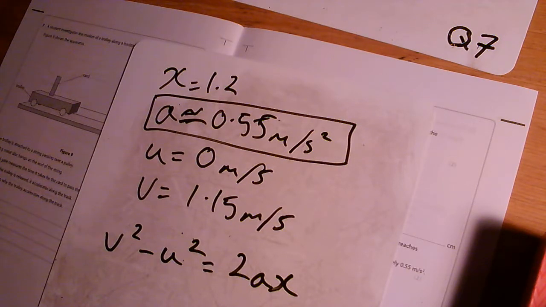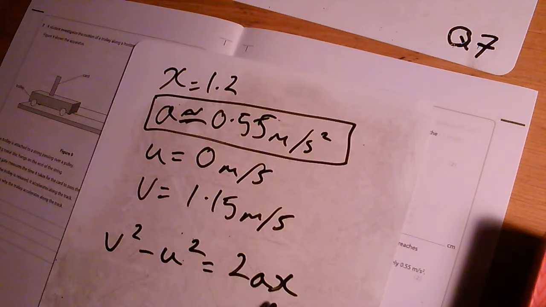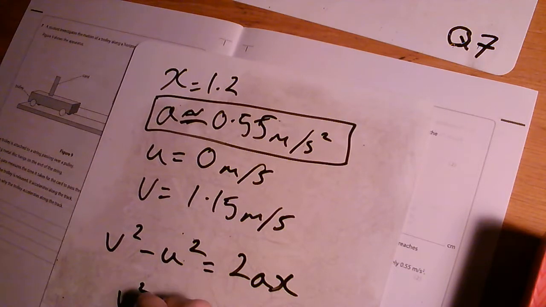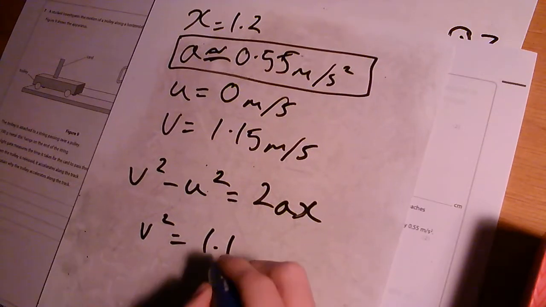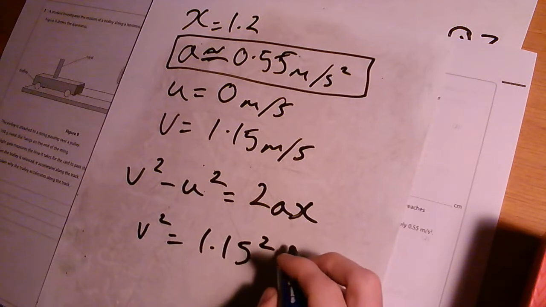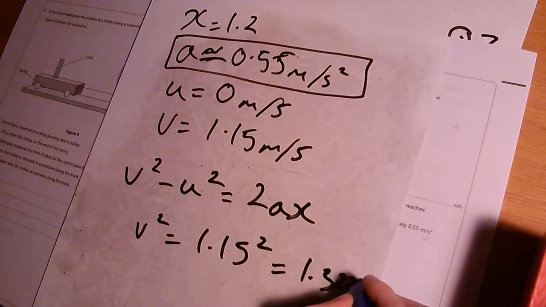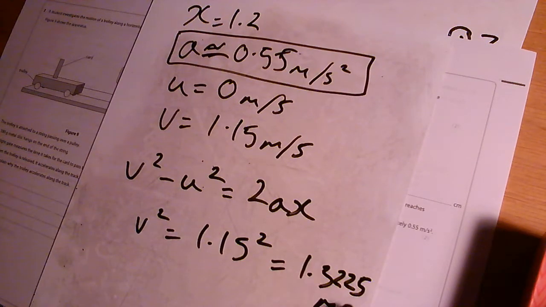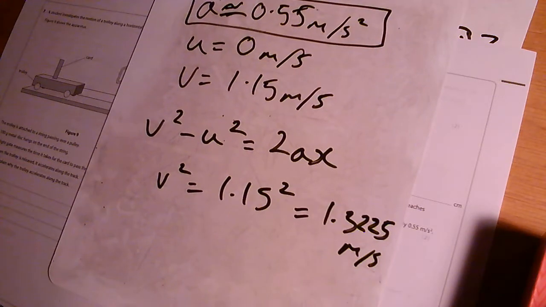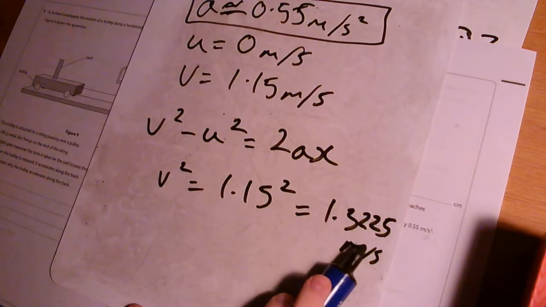So you can work out, I mean u squared is 0, of course. You can figure out how big v squared is, and how much this 2ax thing is, and show that they're the same. So v squared is going to be 1.15 squared, because v is 1.15. That gives us 1.3225, and that's of course meters per second. I've run out of space to write that. So v squared minus u squared will be 1.3225.